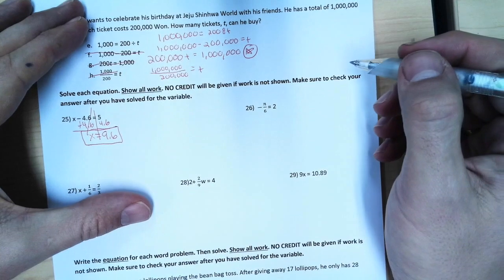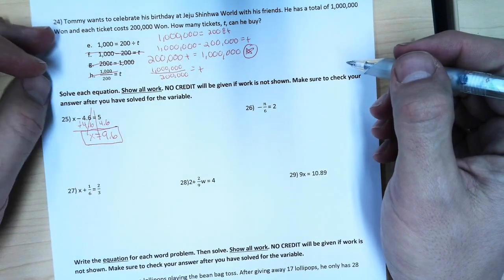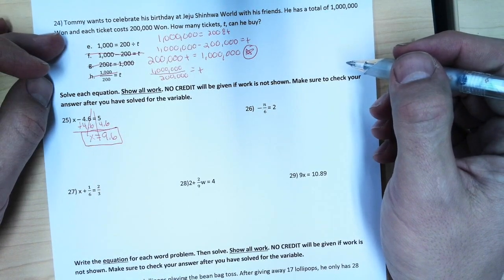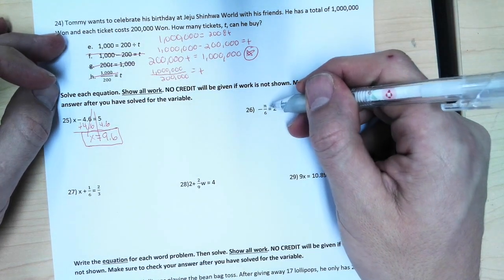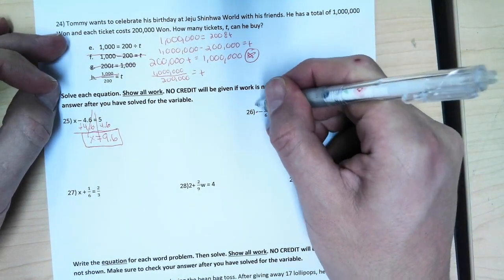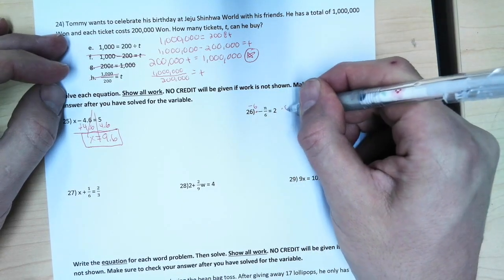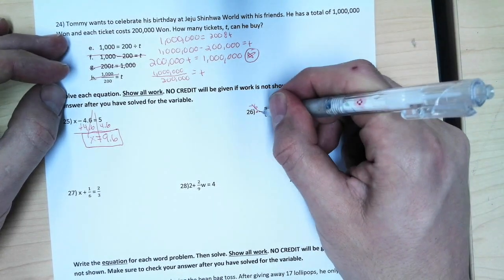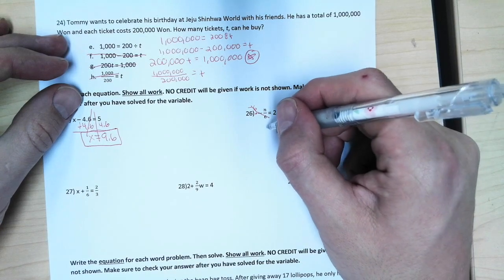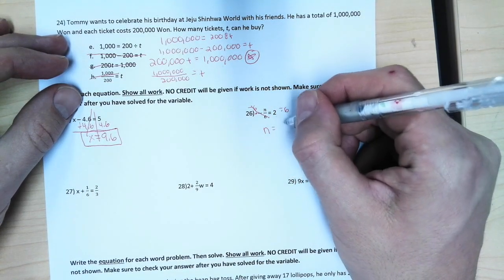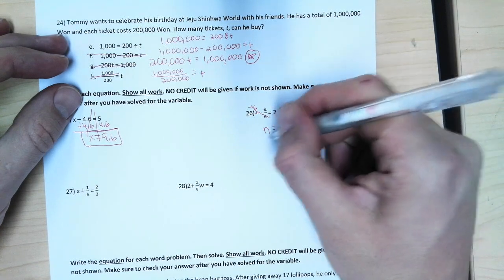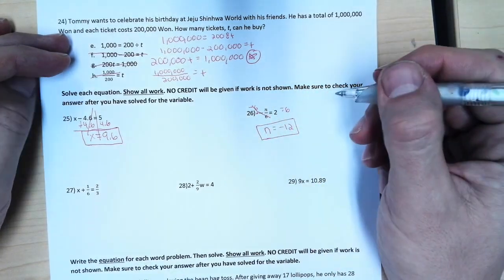Number 26. Negative n over 6 equals 2. Since I have a division equation here, I need to multiply. So I'll multiply both sides by negative 6. The negative 6's cancel out. I'm left with n is equal to 2 times negative 6. 2 times negative 6 is equal to negative 12.